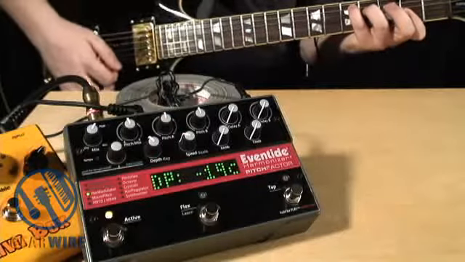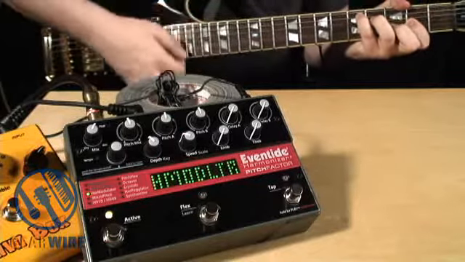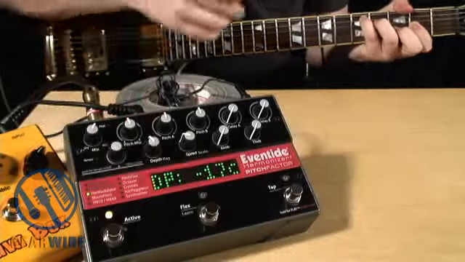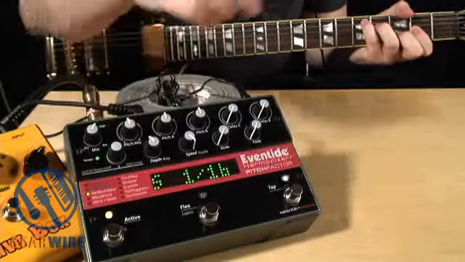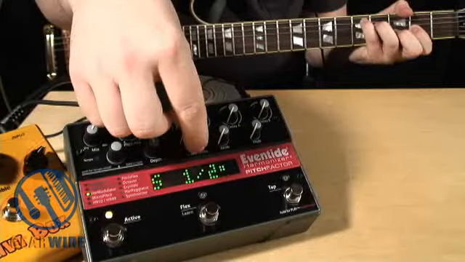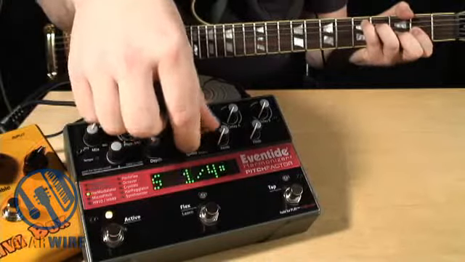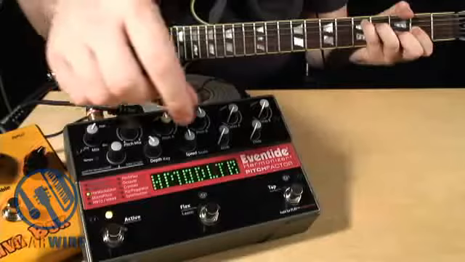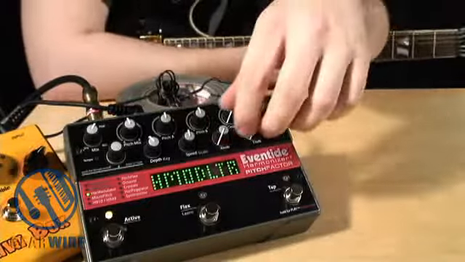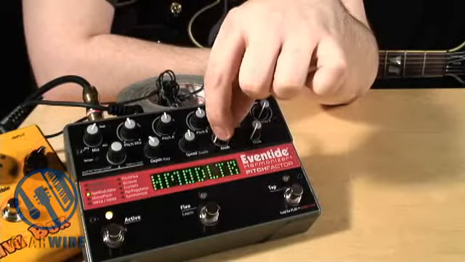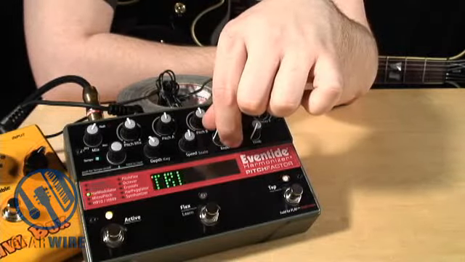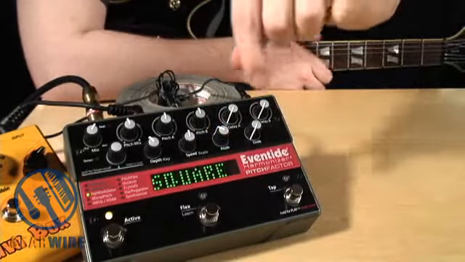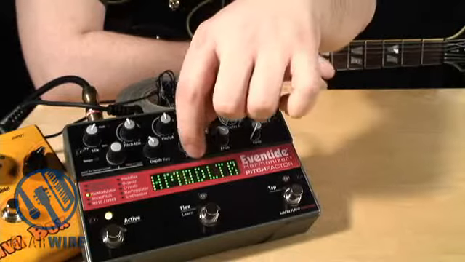Our chorus depth actually controls the shape of the sweep wave. So we've got sine, triangle, square, on and off now.